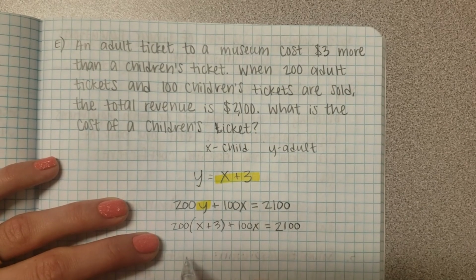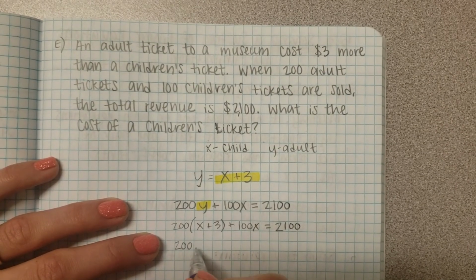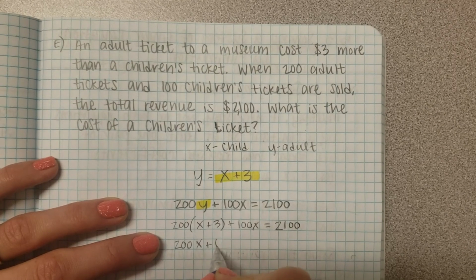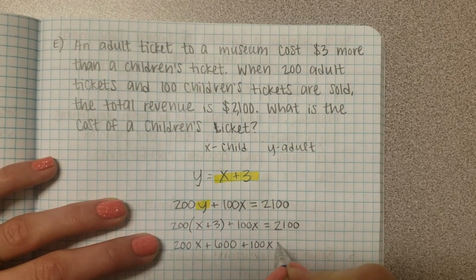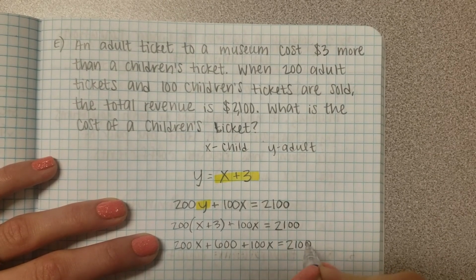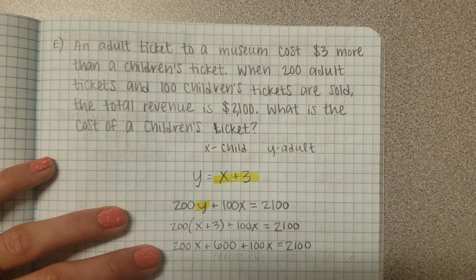So now with my distributive property, I have 200x plus 600 plus 100x equals 2100. So now I need to combine like terms.